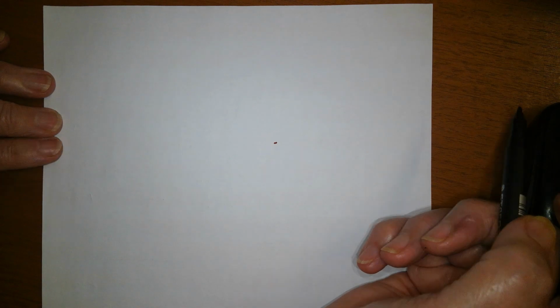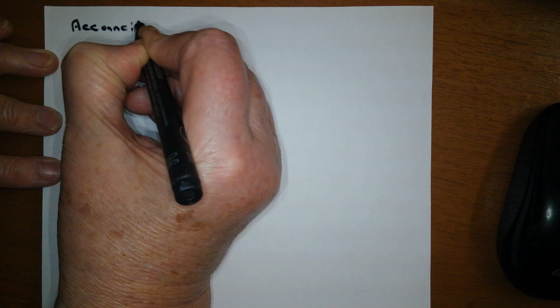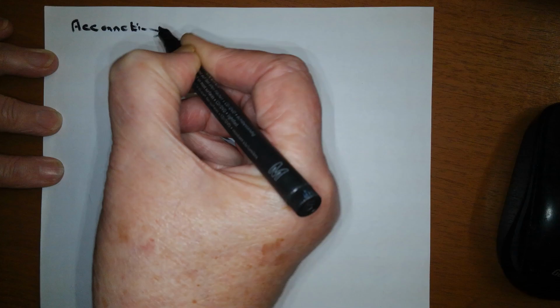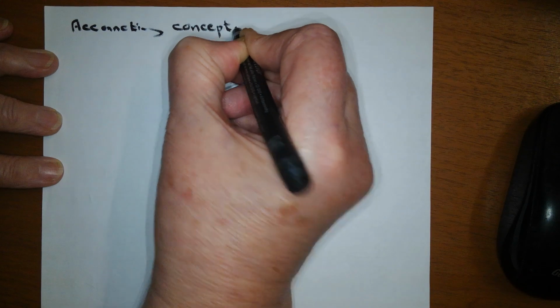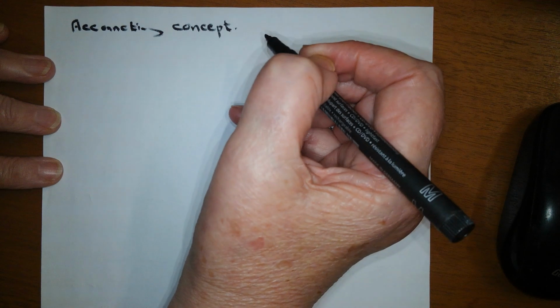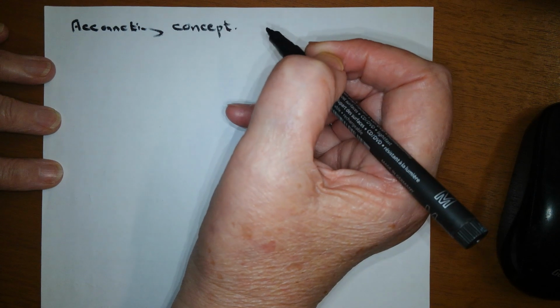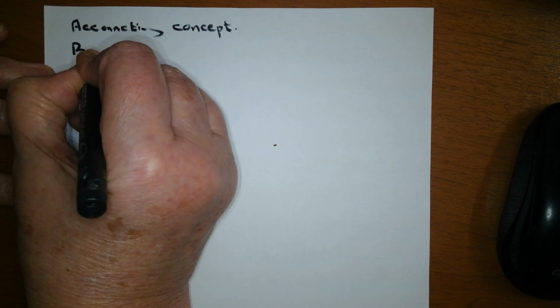Now, the part that I want to explain to you now is the accounting concept. Okay, there are 6 different ones. They're going to give you a scenario and you will have to say what concept are they talking about. So the first one is the business entity.